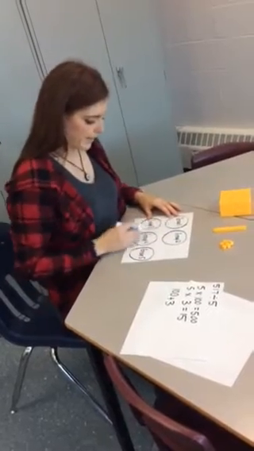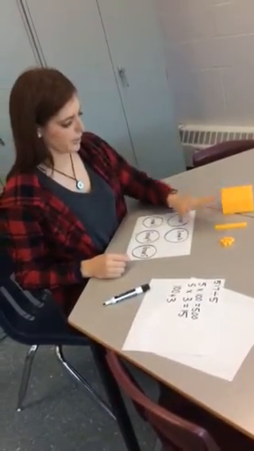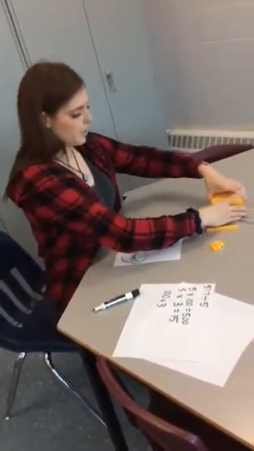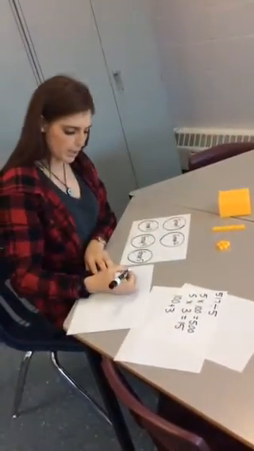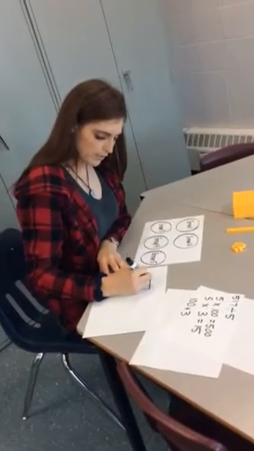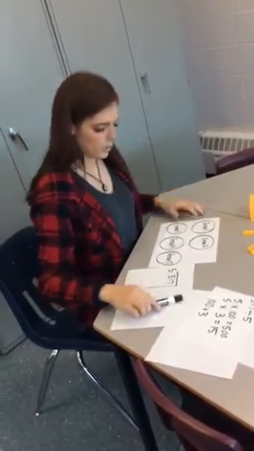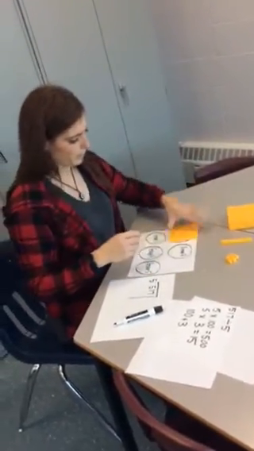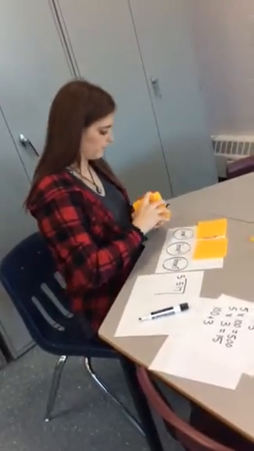So I have my 5 groups, and I have my 517. So 5 hundreds, 1 ten, and 7 ones. Right now, I'm going to do this symbolically while I do this concretely. So 517 divided by 5. First of all, I know that I can put 100 into each group because I have 5 of these. So one in each group.